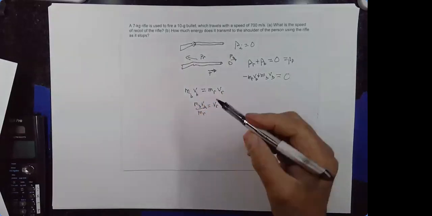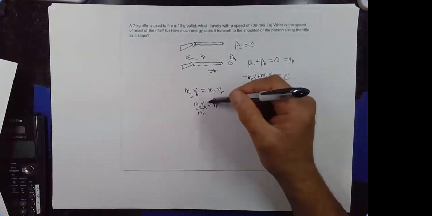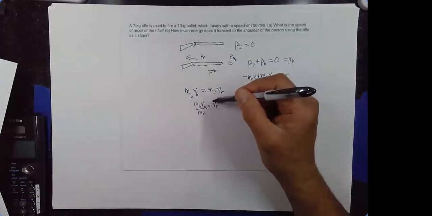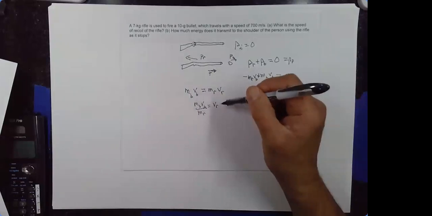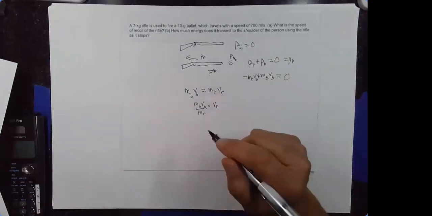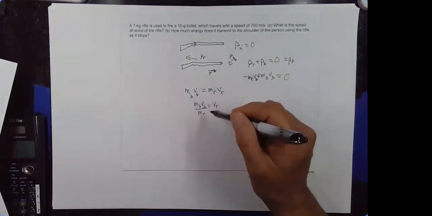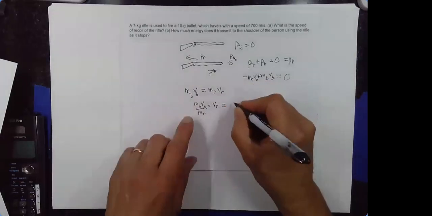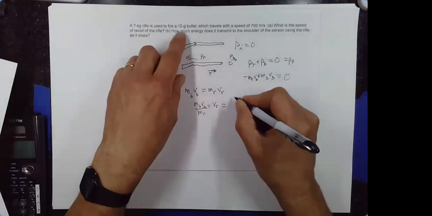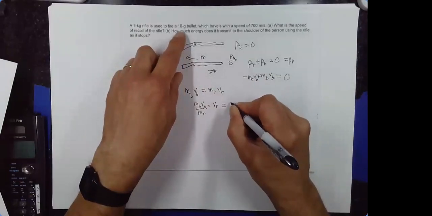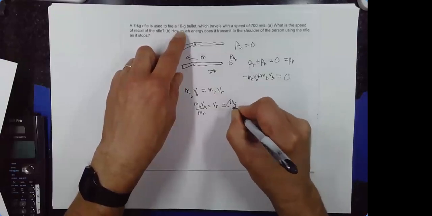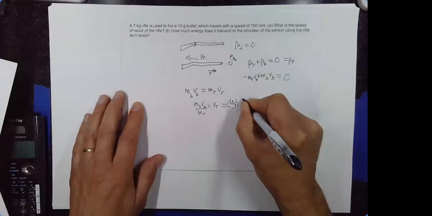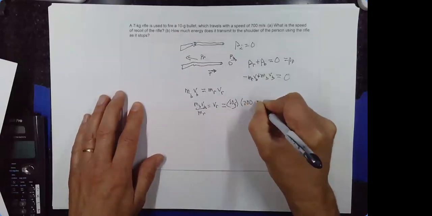Okay, so it's going to be a fraction of the speed of the bullet, which is a really good thing. You wouldn't want to get hit with a rifle that was going at 700 meters per second. But we'll just see what we come up with for a number here. Mass of the bullet was 10 grams, I can just write it as 10 grams, actually. And the speed of it is 700 meters per second.